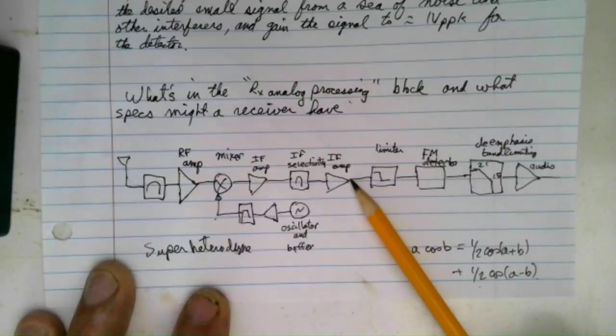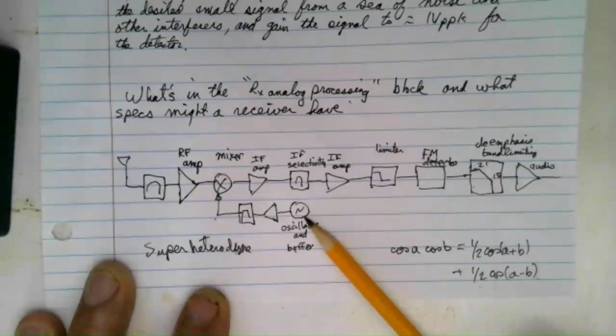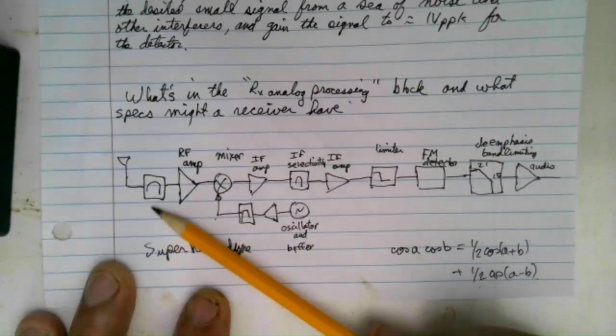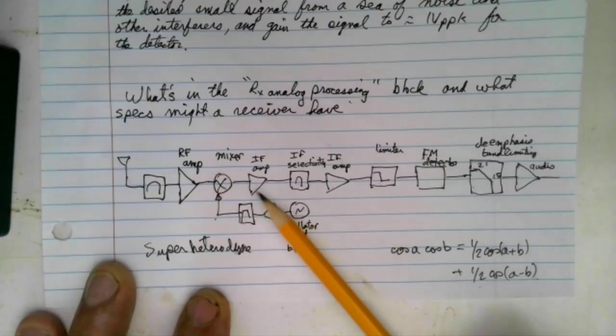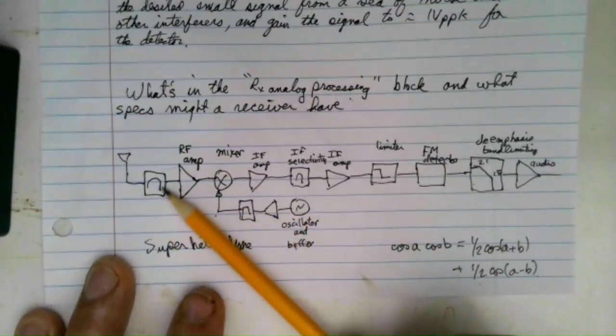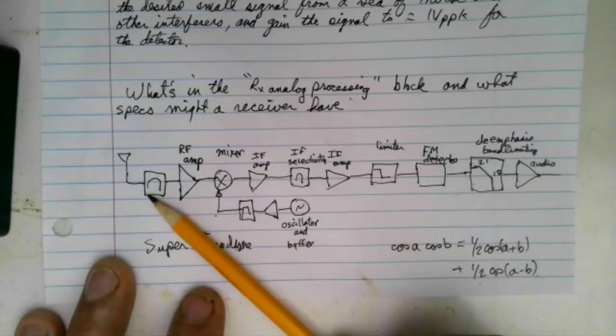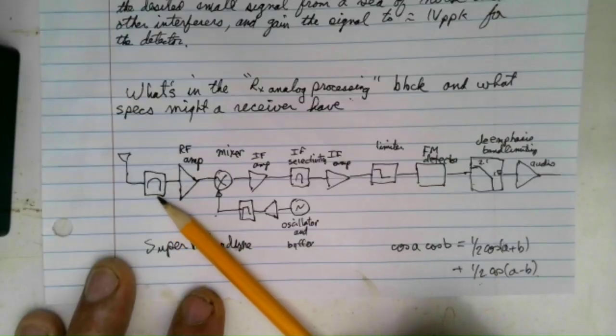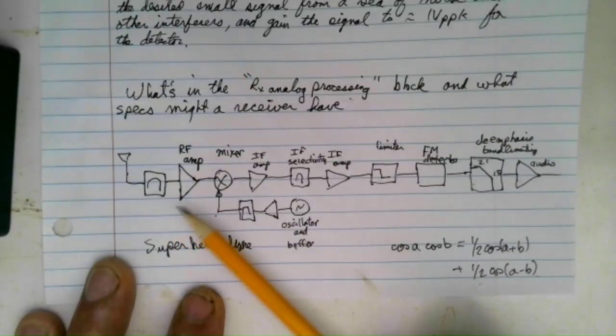So we actually tune this receiver mostly by changing that oscillator frequency. That's how you tune this receiver for the biggest part, by changing that oscillator frequency, because that determines where the radio station you want to listen to lands with respect to this 10.7 megahertz IF here. This filter here also tunes as you tune the receiver, but it doesn't have very much selectivity. You need this filter for other things.